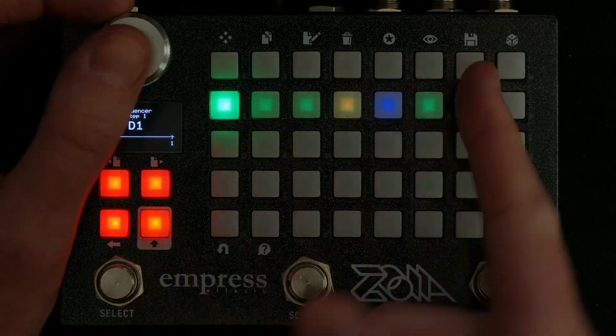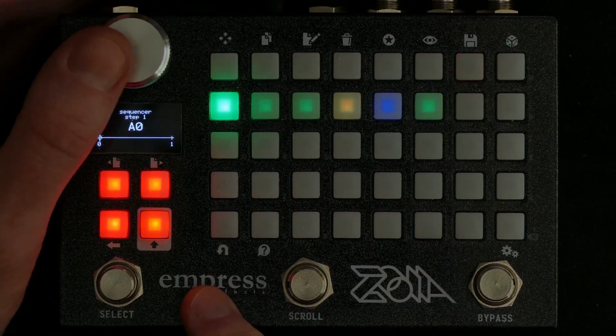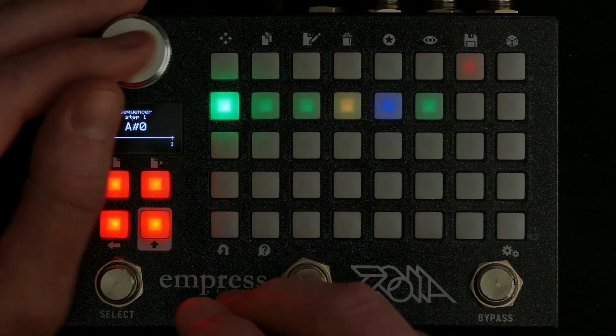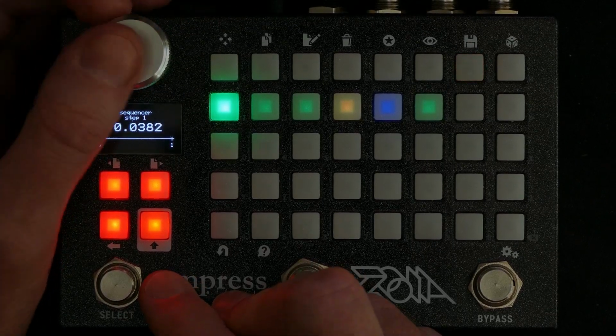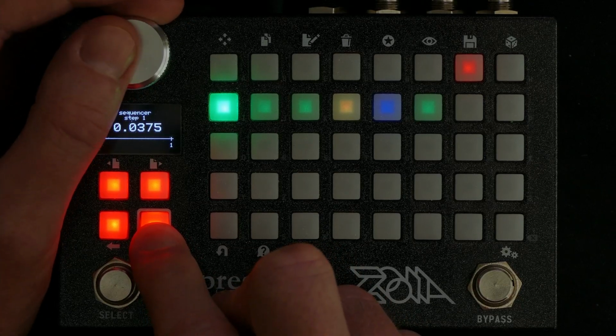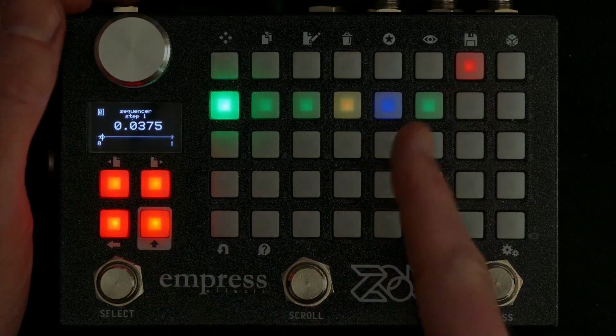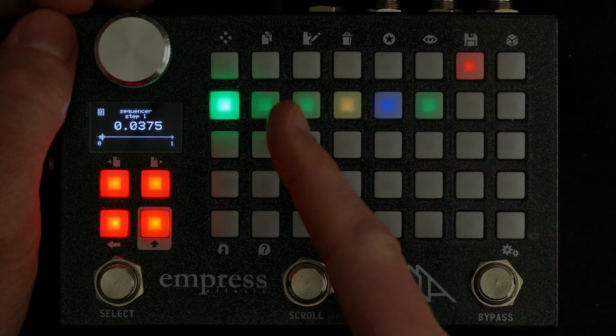You can see it, now I can preview the values as well. You can see how it cycles through. Now I want a value of 0.0375 for bright red, so that is going to be there. So for the first button step, we want 0.0375.